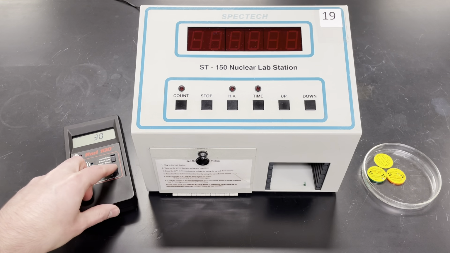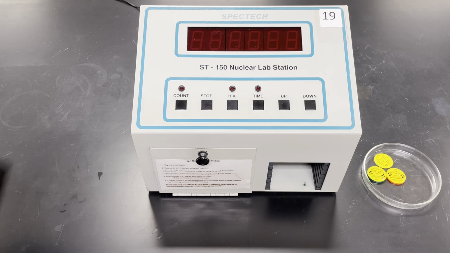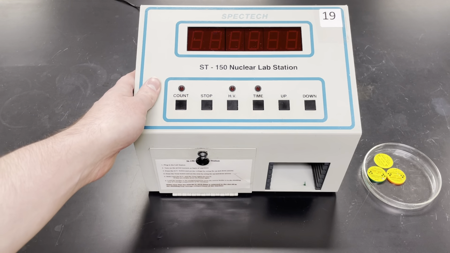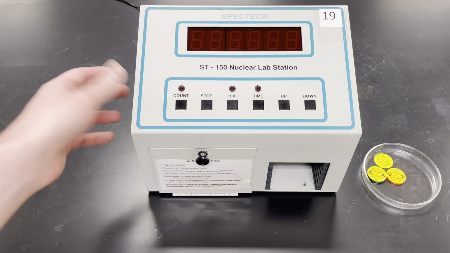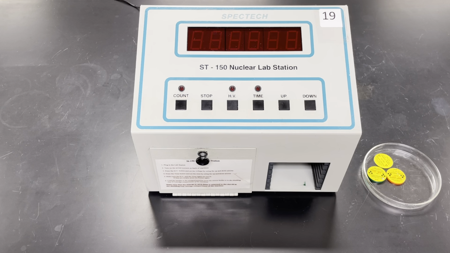All right, so I'm going to turn this one off and move this aside. This is called a nuclear scaler. It's going to count radiation for us. Anytime a number pops up, kind of like the other Geiger counter, it basically counts one alpha, beta, or gamma emission coming through the detector in here.